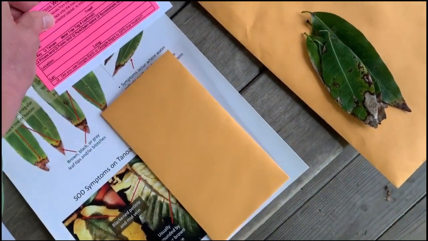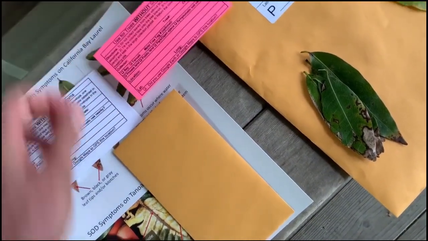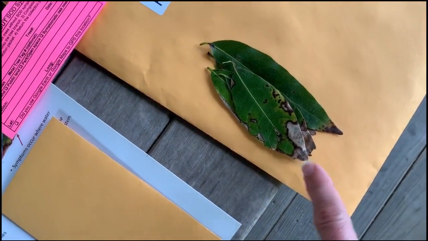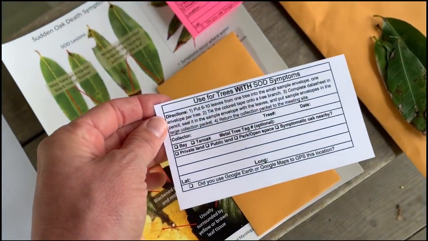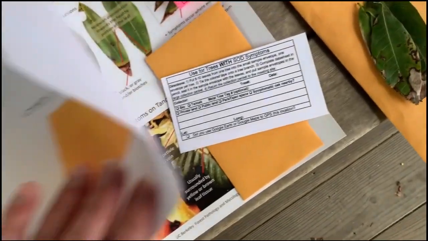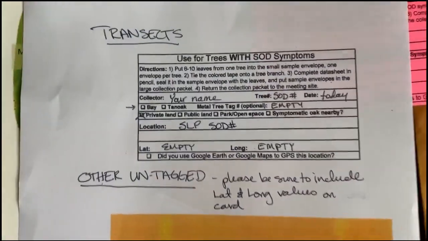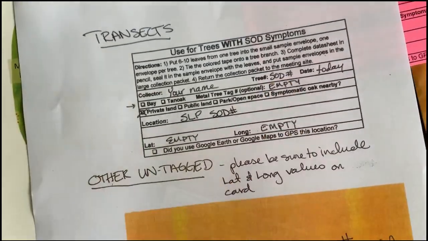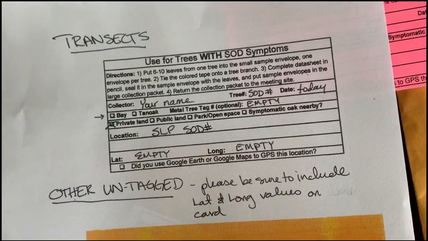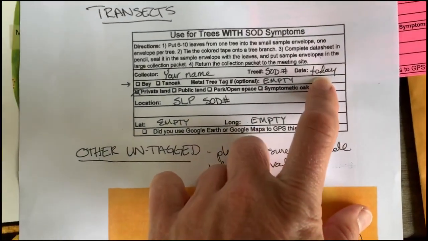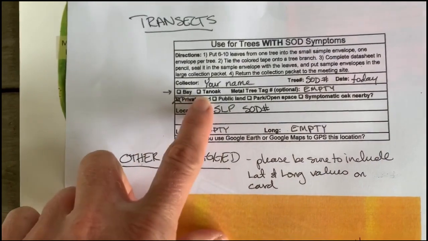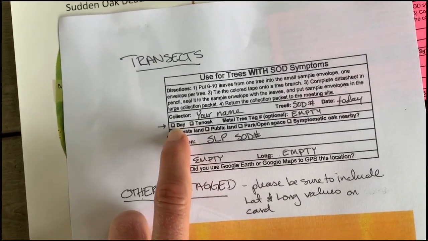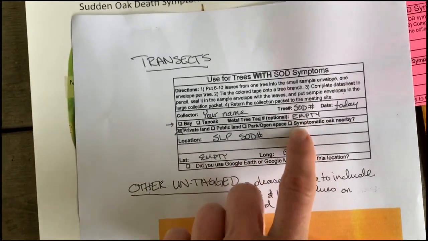With your leaves though, it's really important that you fill out one of the 2 options. If you have leaves that look symptomatic, like these leaves, you're gonna fill out one of these forms. And what that looks like is basically you're gonna put your name next to the collector, SOD tag, that's that red tag that you're sampling around, the date of your sampling effort, which species it is, bay or tan oak. 99% of you will be sampling bays. Don't worry about the metal tag.